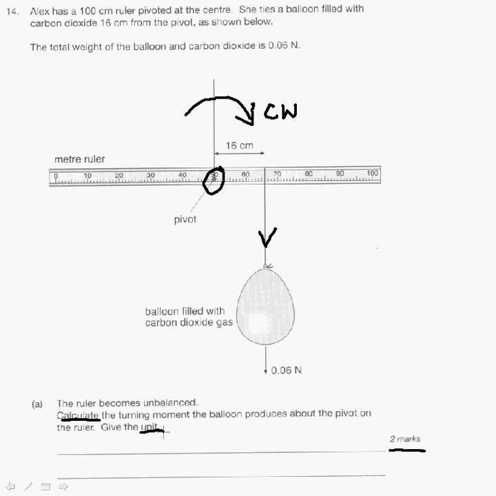Okay, right, calculation. Moments calculated by multiplying the turning force, in this case 0.06 newtons, by the distance from the pivot, okay, which is given as 16 centimetres. Just plugging that into a calculator gives you the answer of 0.96. So that's the first part of our answer. So it's 0.96.